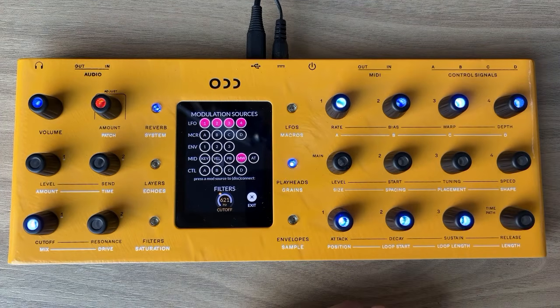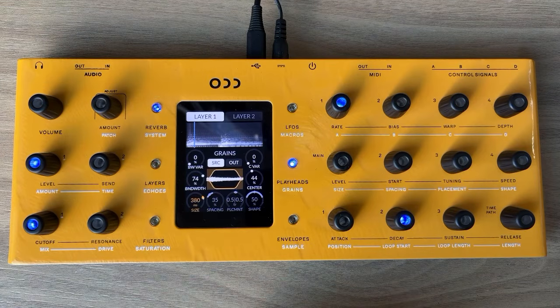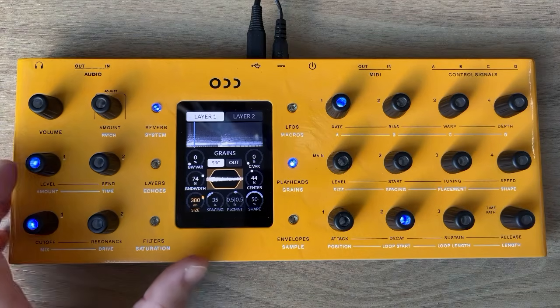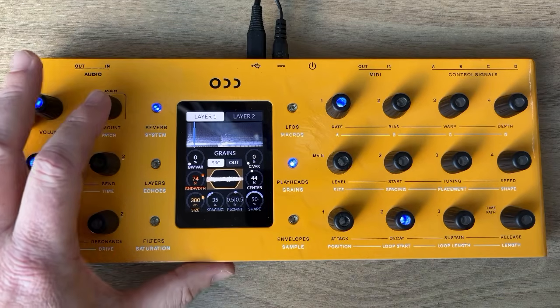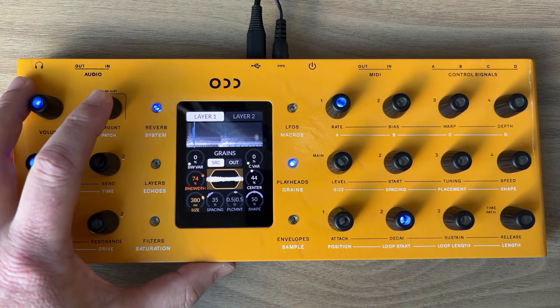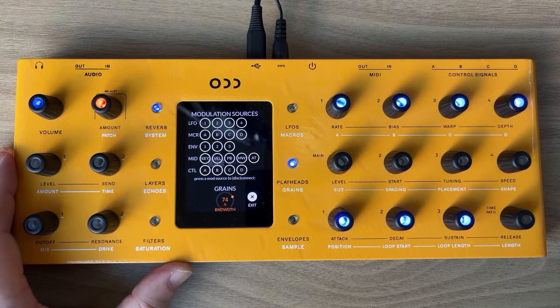There are no limitations on the number of modulation sources that can be connected to a destination, or on the number of destinations per modulation source. Essentially, every parameter is a modulation destination. If you want to modulate an auxiliary parameter, for example, the grain bandwidth, activate the auxiliary adjustment encoder and hold it down to enter modulation mode. It becomes a modulation destination, just like any of the other parameters.